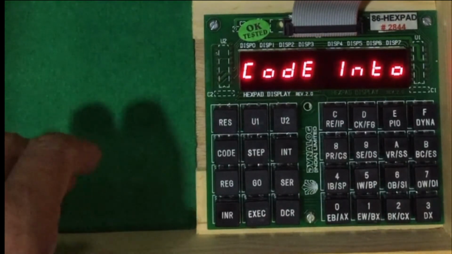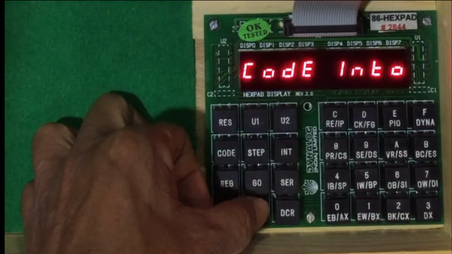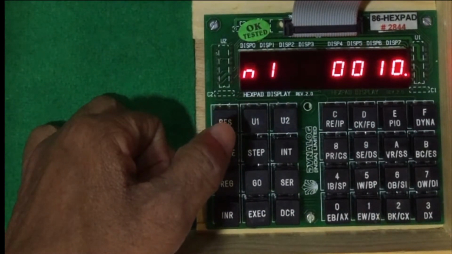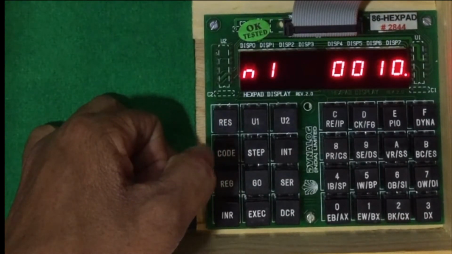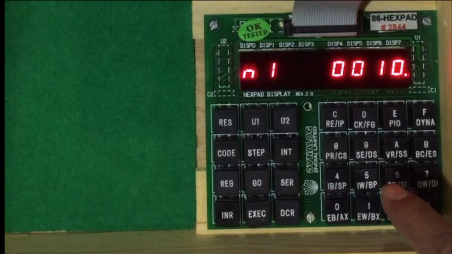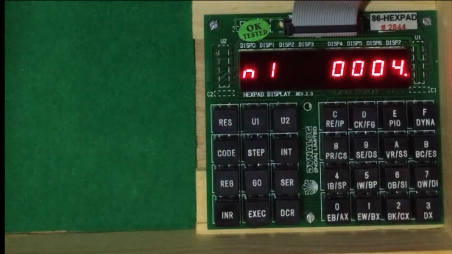The moment we press the EXEC key, the program for multiplication is executed. Now we can see N10010 is displaying on the display section. It means the system is demanding our first number. Suppose we want to enter 4 as our first number, so we press the key related to 4. N10004 is displaying on the display section. Our first number is 4.